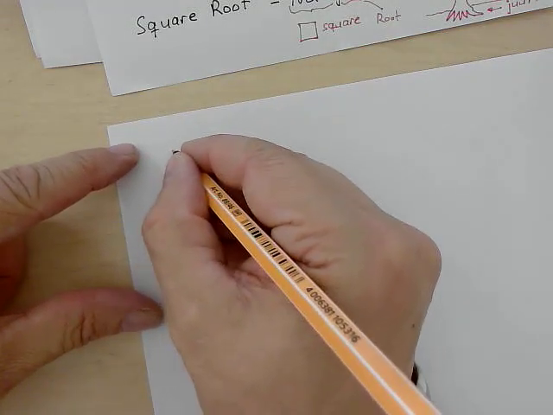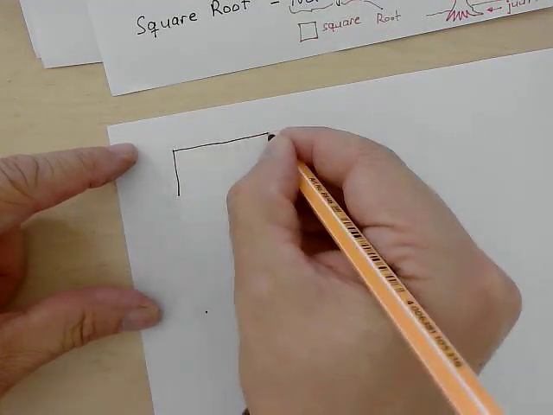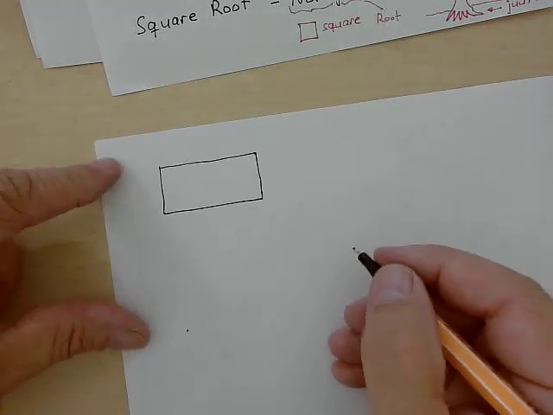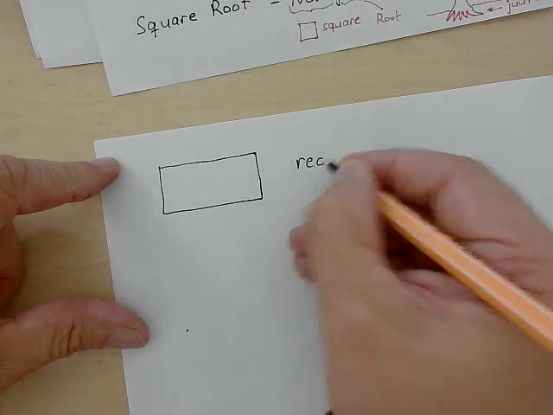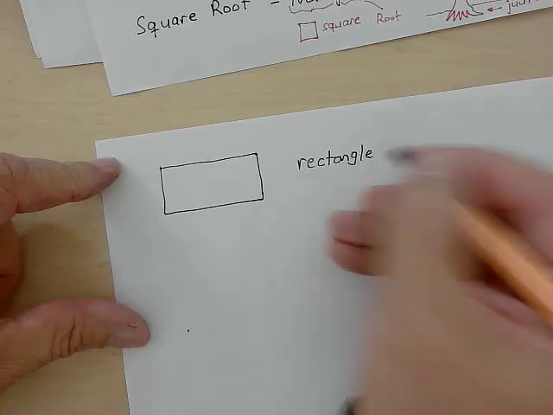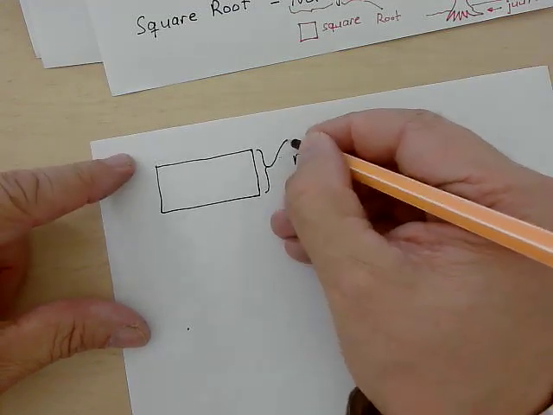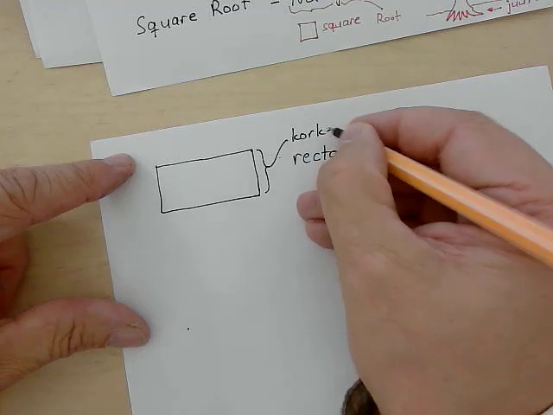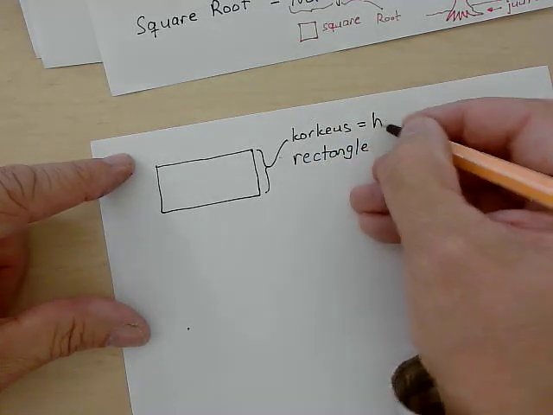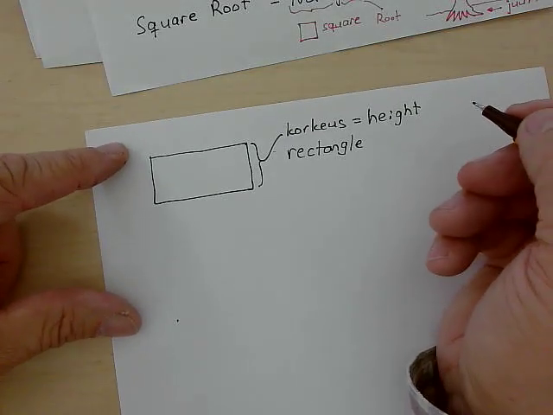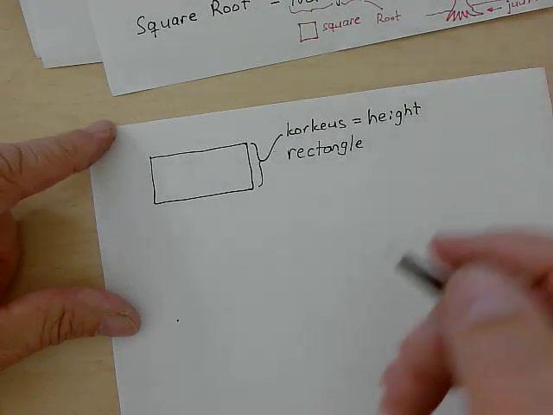for example, a rectangle, and this is korkeus, height. Is it all correctly written? Because when it is in a plane surface, it only has two dimensions.